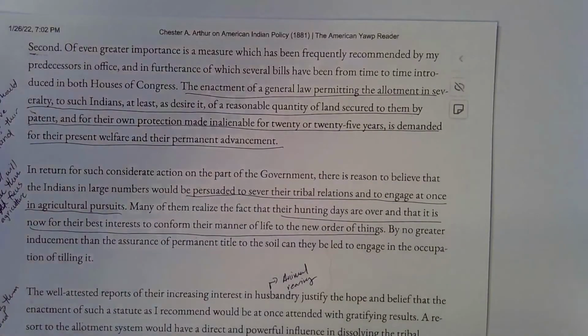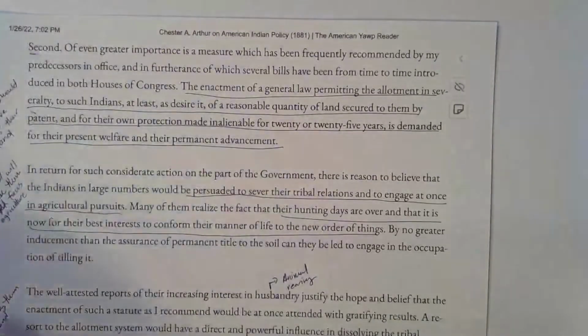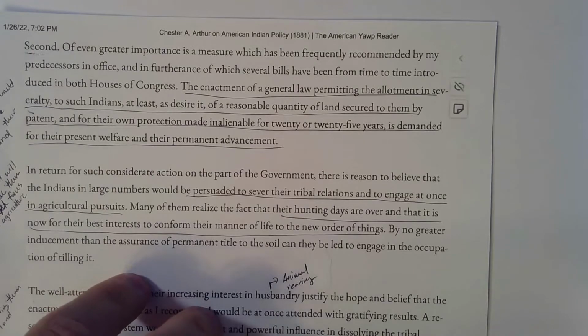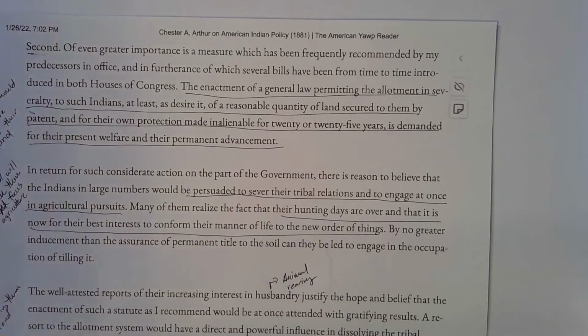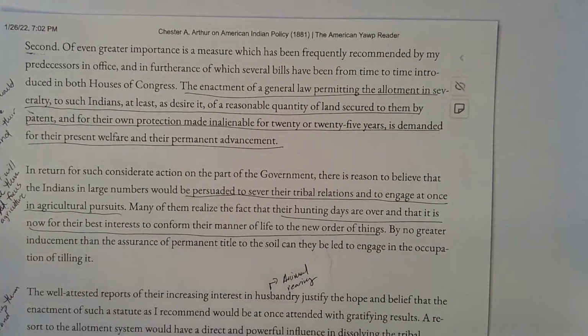There's no more reservation, but this is land that is yours, guaranteed for 20 to 25 years. And he thinks that what this is going to do is make them move away from the quote unquote "old ways" and adopt the new late 19th century version of agriculture. And that'll help them join society better.